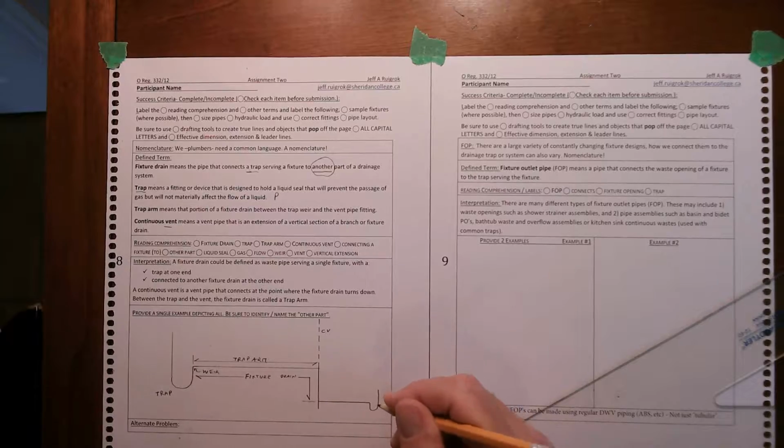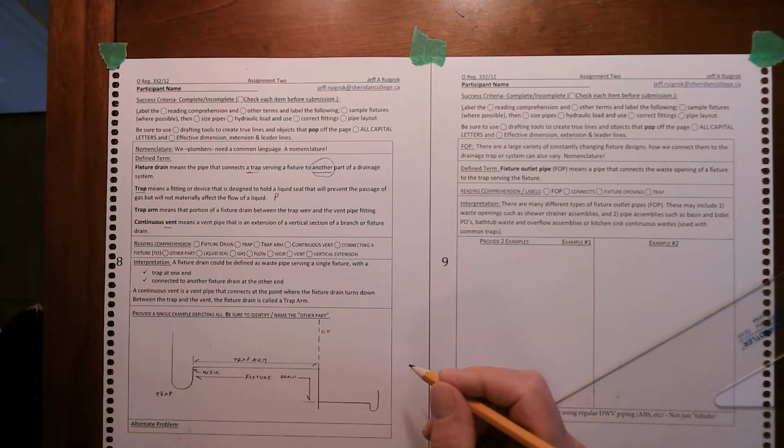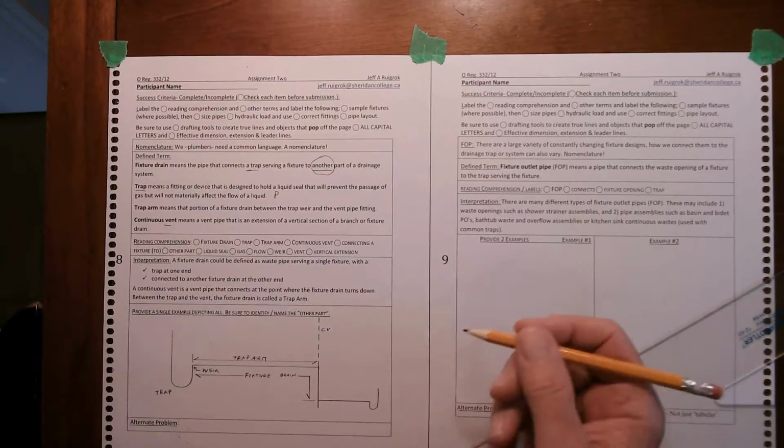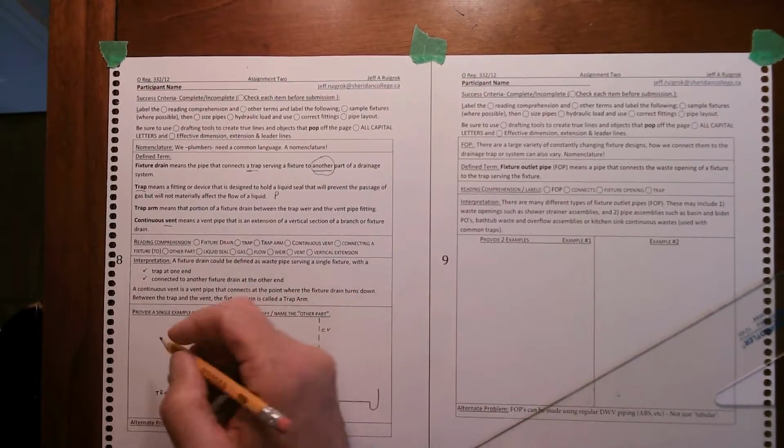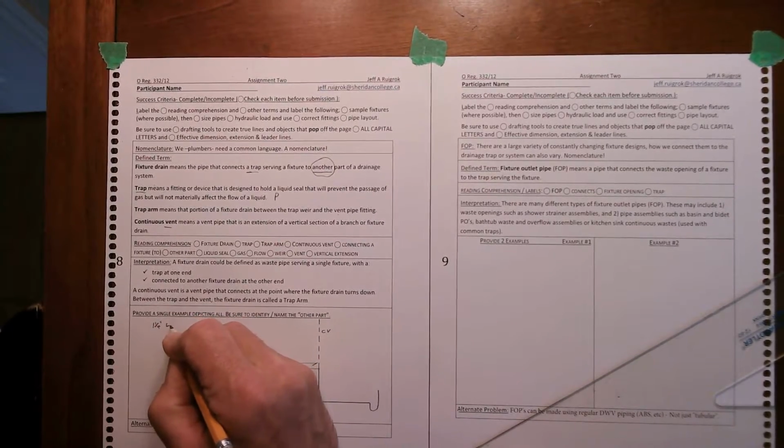So what fixtures are we going to use here? Well, let's just go with our lavatories, I guess. So this is a 1.25 inch lavatory.